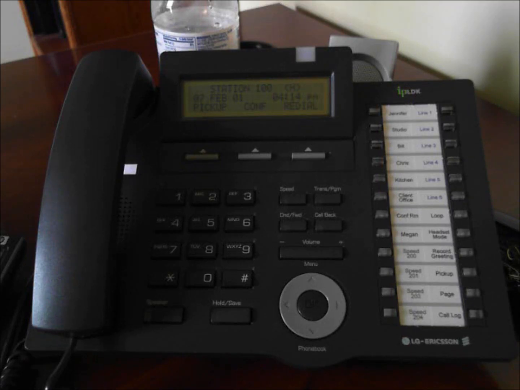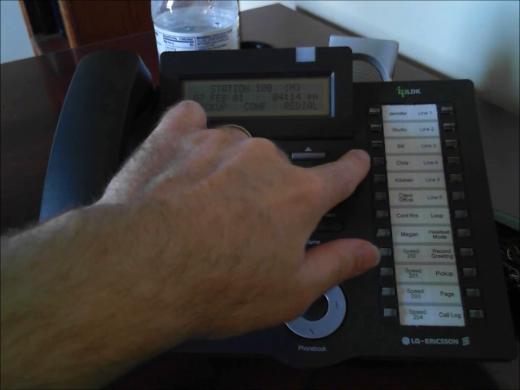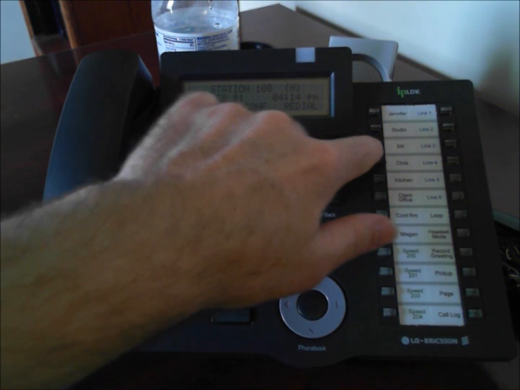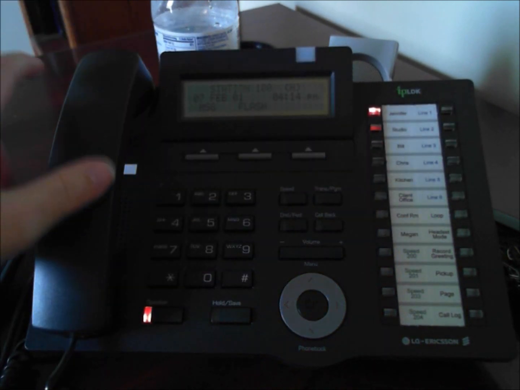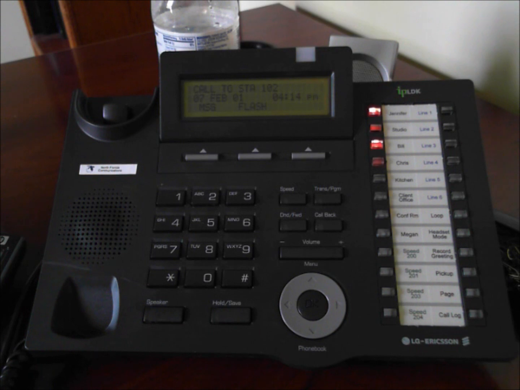Now let's make an intercom call to another extension on our system. If the extension you want to call has a direct station selector key programmed on your phone, then we just have to press that button to intercom that person. So let's call Bill. Bill's extension is 102, but we also have a button programmed for him on our phone. So all we have to do is simply press Bill's button and wait for him to answer. We can use the speakerphone or lift the handset to converse.